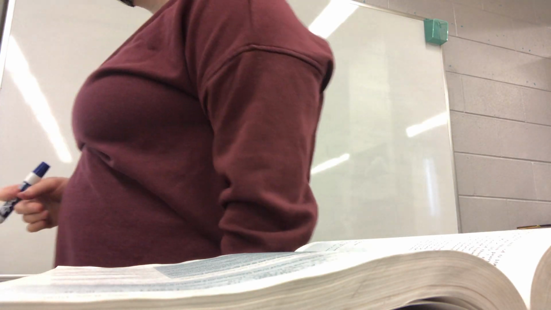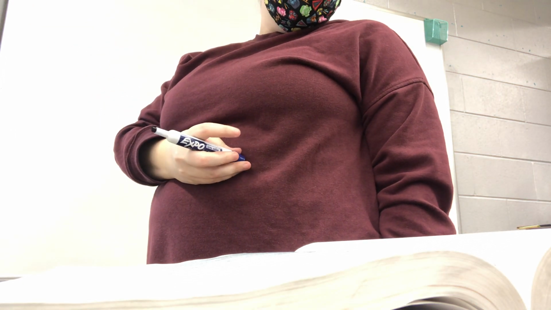So this one says, calculate the pH of the solution that is formed when 45 milliliters of 0.1 molar NaOH, which is a strong base, right? You agree? Yes. Okay. Is added to 50 milliliters of 0.1 molar CH3COOH, a weak acid known as acetic acid. And we're given a Ka for some reason.